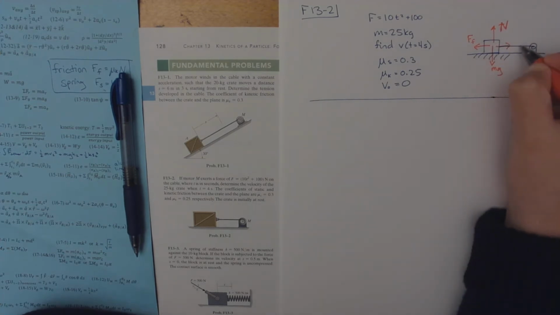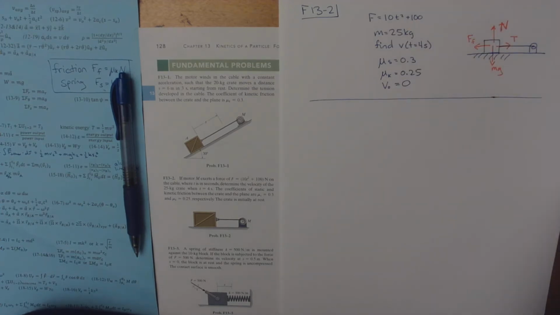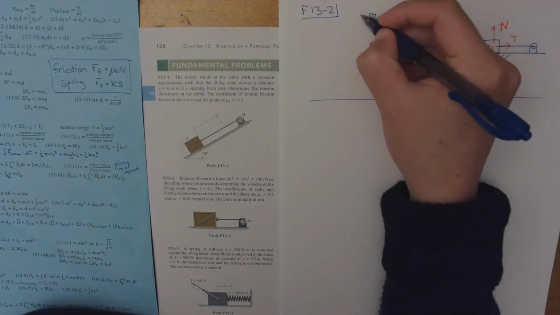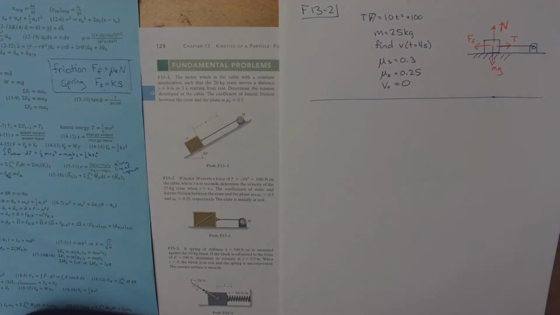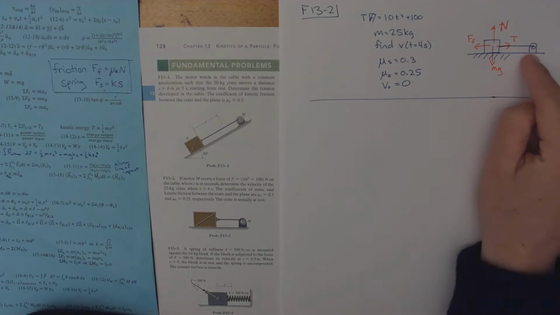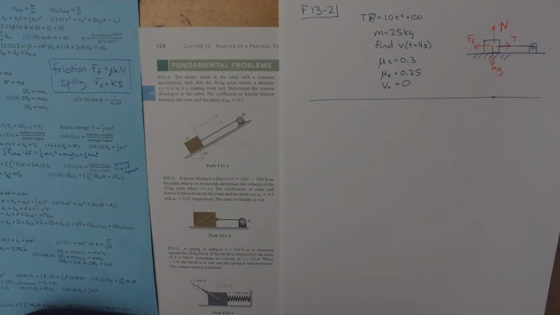So the motor exerts a force on the rope, and the rope exerts the force on the crate. If we want to call it tension, we could do that, but I called it F there, so you can make that a T. Or you could call it F sub M for the force that the motor exerts on the crate.